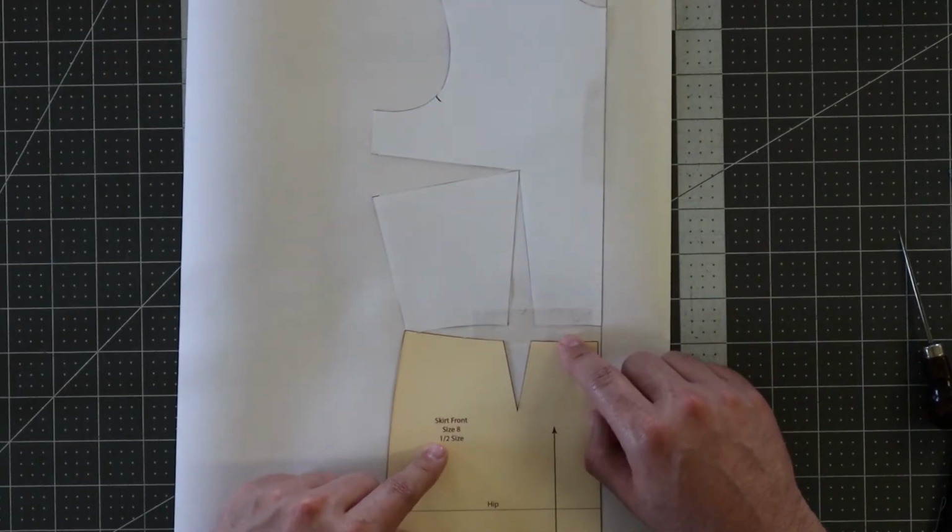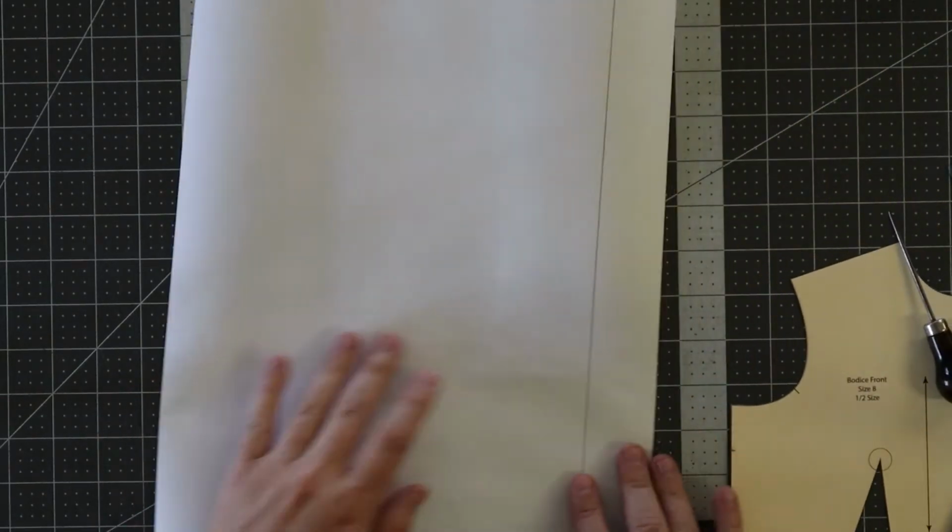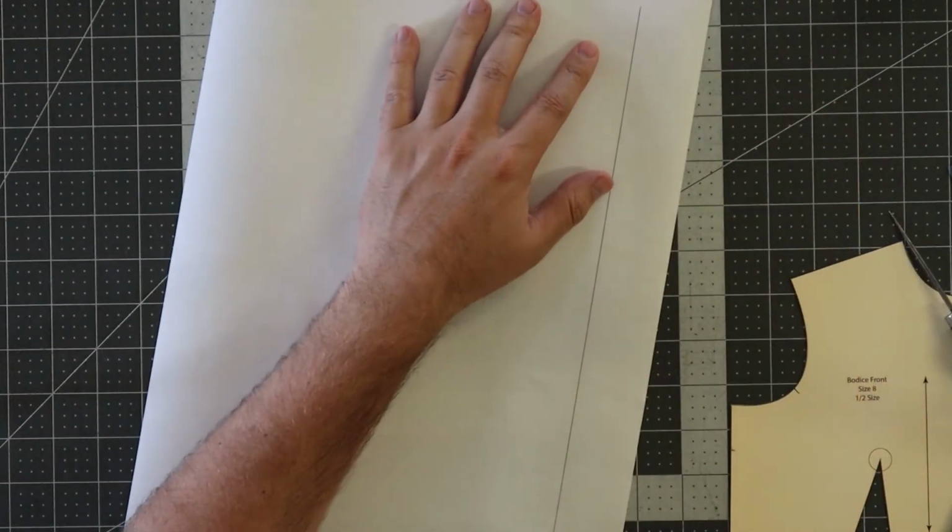Now I will show you how to do the pivot method. For the pivot method, I'm going to start with my big piece of paper with that long line drawn on the right side.